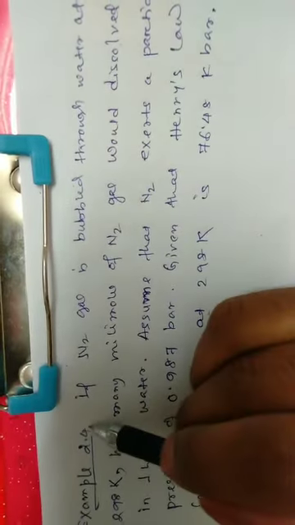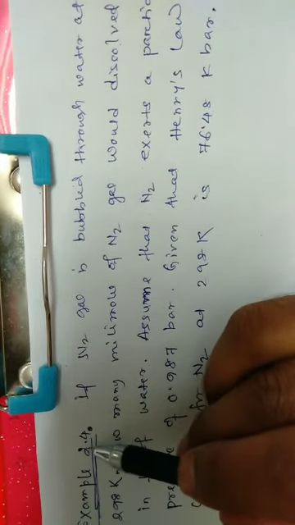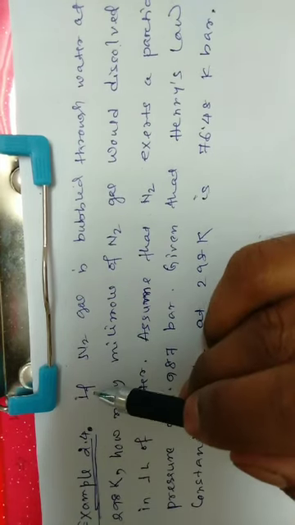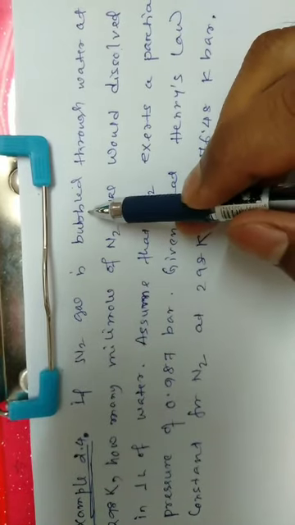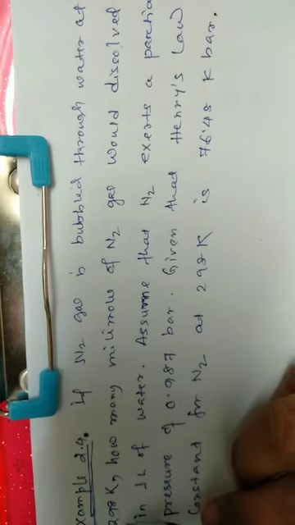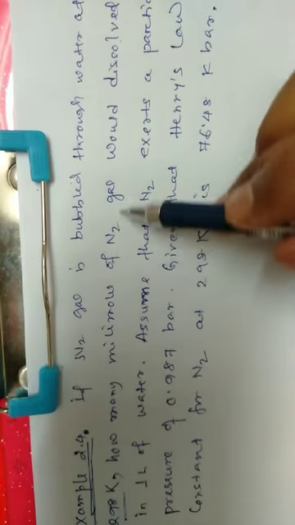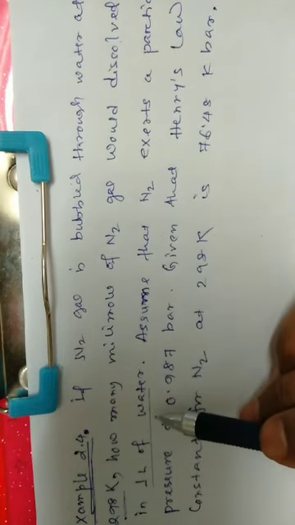Now let us solve an example from your textbook, example number 2.4. Question is, if nitrogen gas is bubbled, मतलब passed through water at 298 Kelvin, how many millimoles of nitrogen gas would be dissolved in 1 liter water?